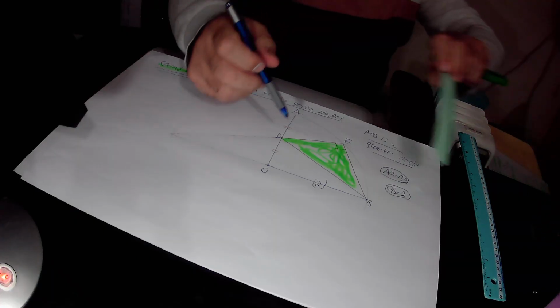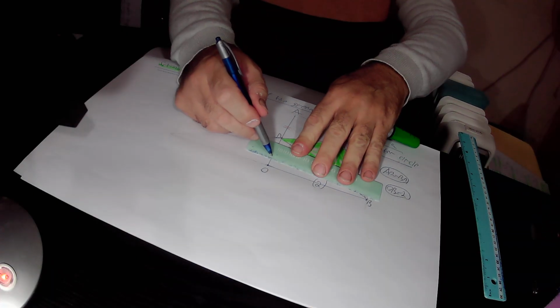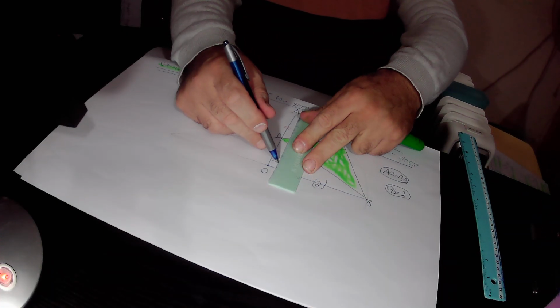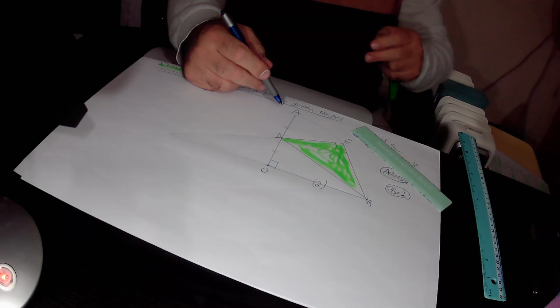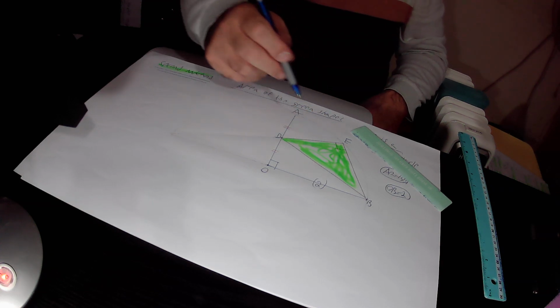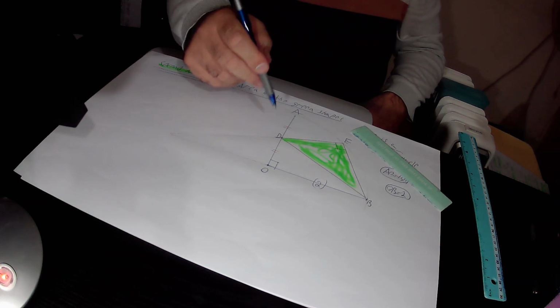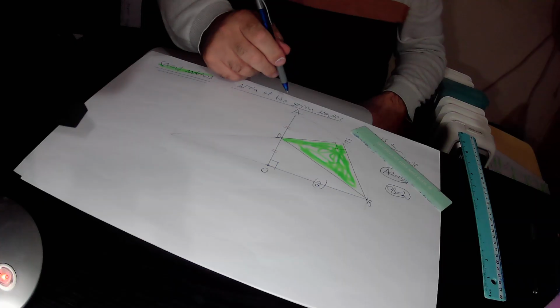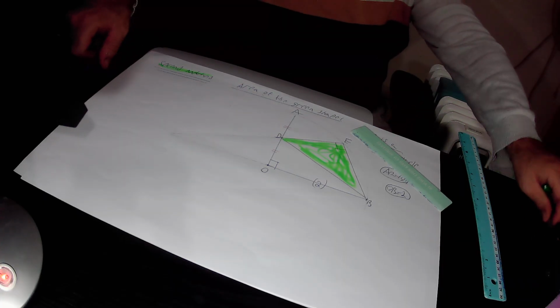AOB is a quarter circle, and therefore this is a right angle. The two radii of this semicircle are AO and OB. The radius BO equals 2, and therefore the radius AO must also equal 2 units in its length.